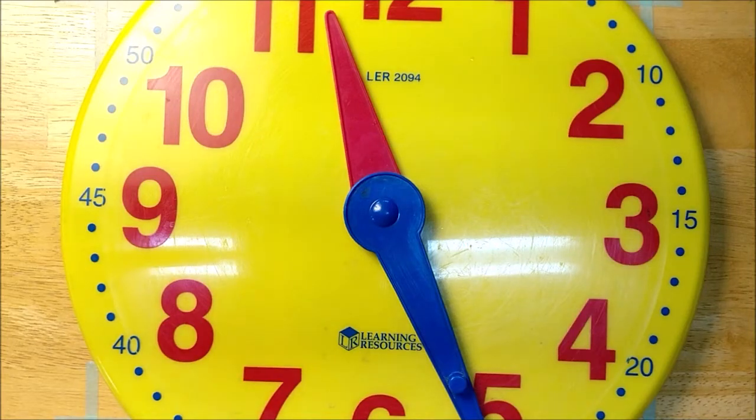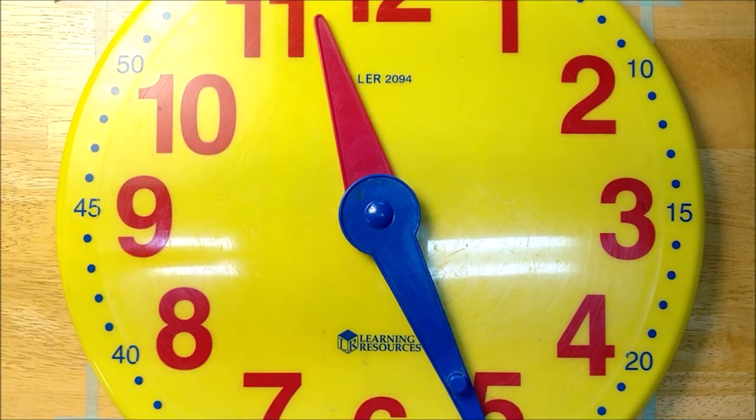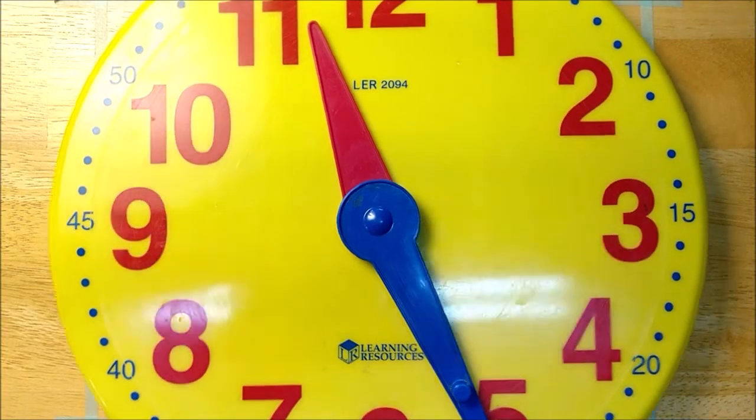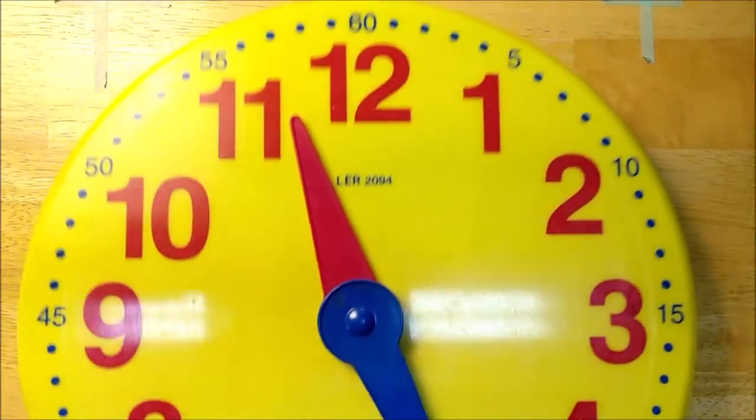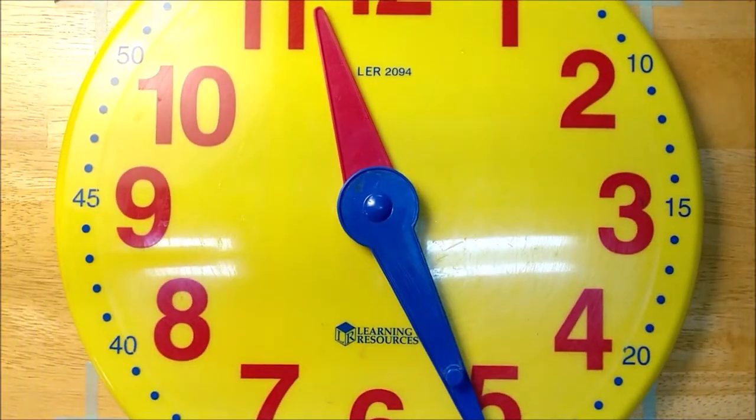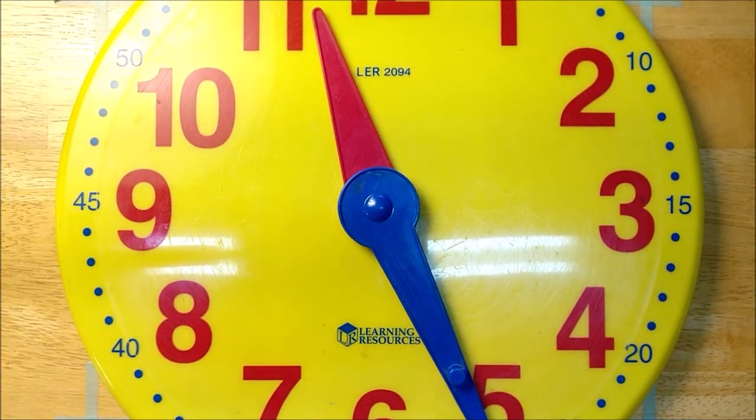So good morning, welcome to math, and I think when you look, you can see what we're going to be talking about today. It is time! Awesome! Totally new and different from area and perimeter. So, I have a clock in front of you. I had to go to school to get this guy.